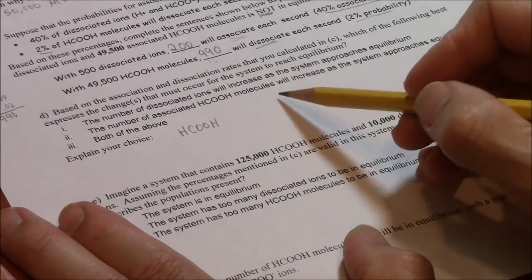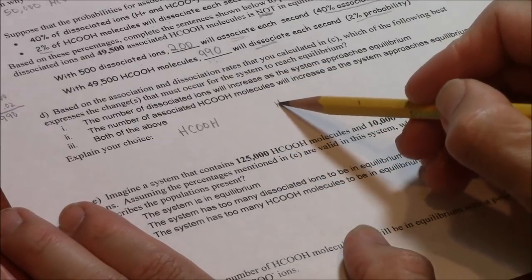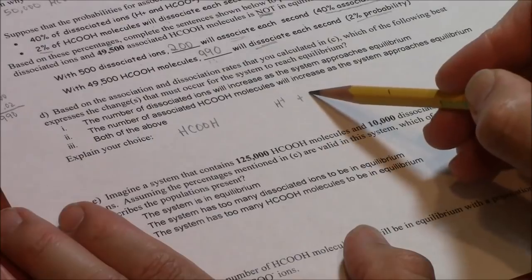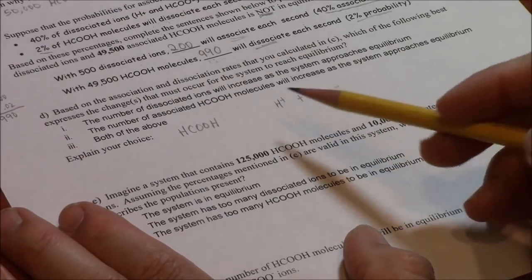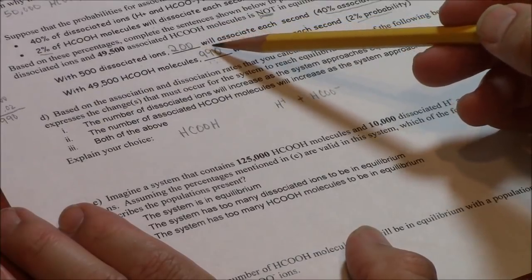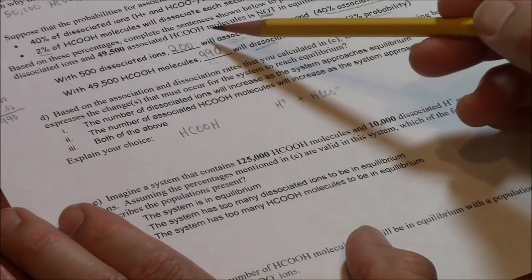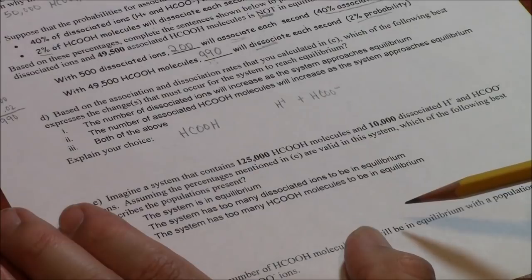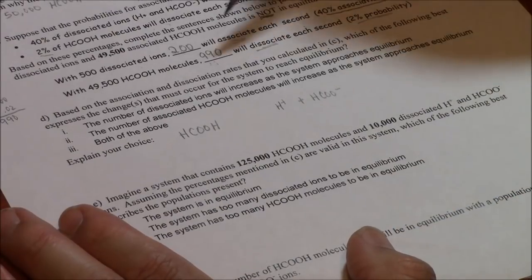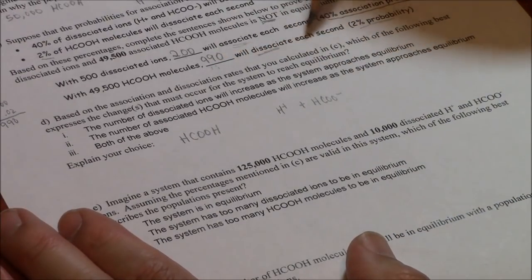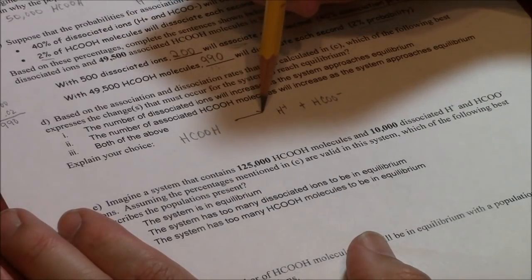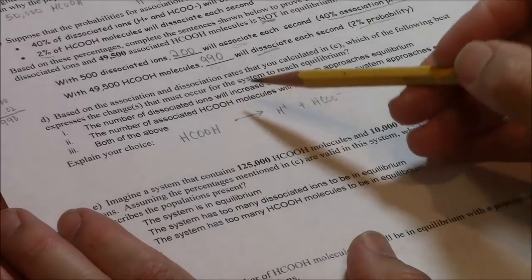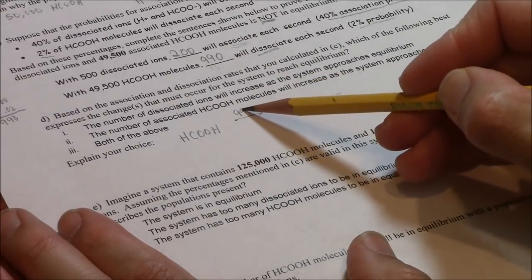To take a look at the two states and to link them with the two arrows, which we now can use these numbers to say how big is the arrow, how big is the arrow. So with this value here, 990 will dissociate each second. Here's my arrow for dissociation, and I can put a number on it, 990.